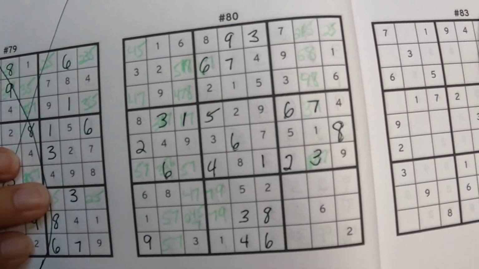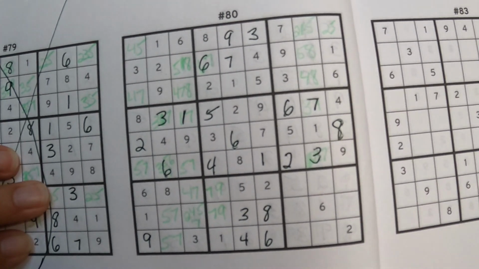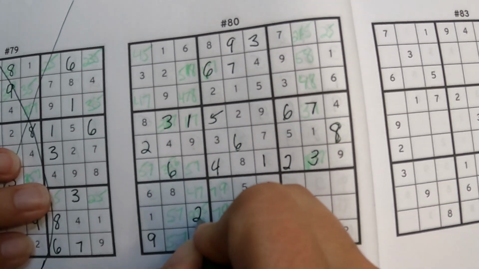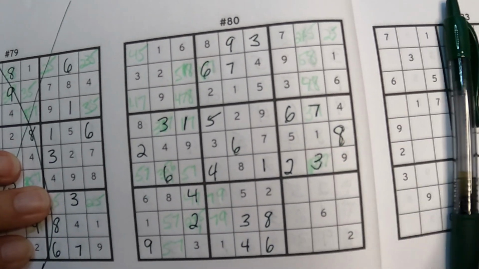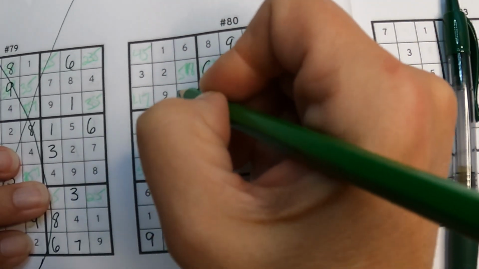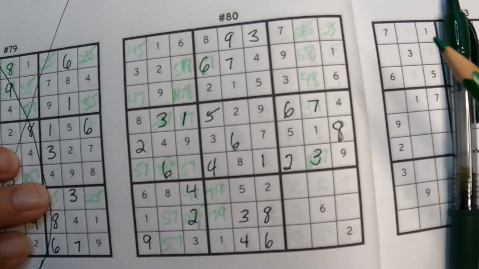But then if we look at this box, this is the only place our 2 can be, and this is the only place our 4 can be. That means we can get rid of the 4 up here.